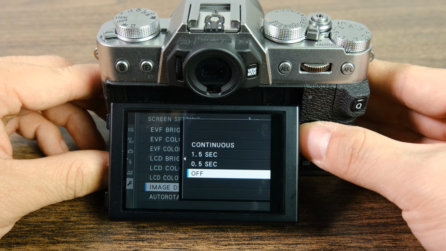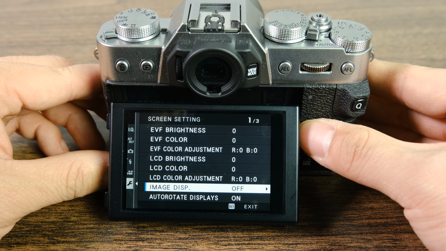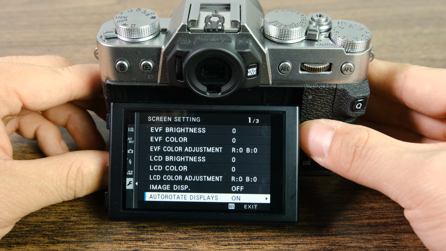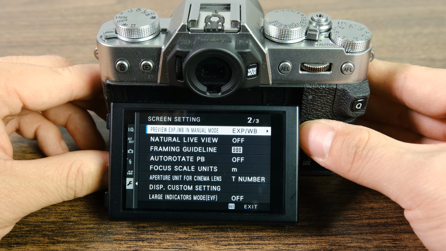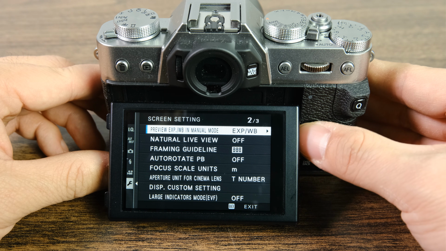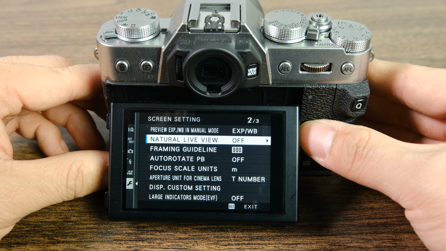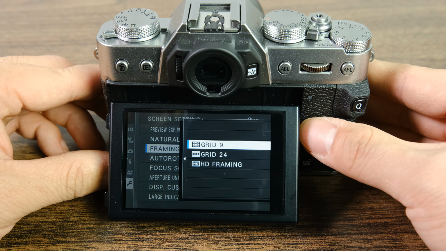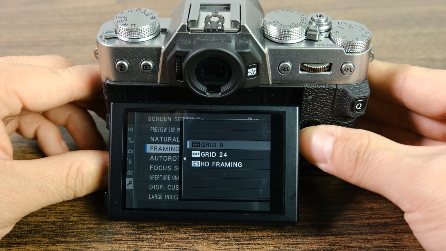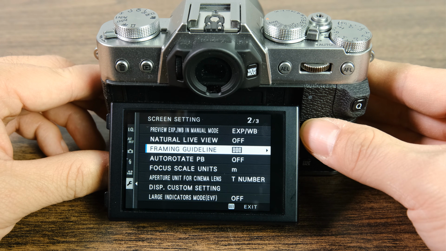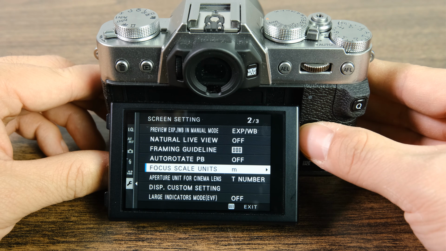Image display, I keep that off. I don't really want the picture that I just took to be displayed. That's my personal preference. Auto rotation, so if you go vertical with your camera, the menus will actually go vertical. That's super useful to keep on there. Exposure and white balance modes, I keep those at the defaults. Natural view, keep those off. I like to have the rule of thirds grid, so I keep those at the default settings. Auto rotate PB, I keep that off.